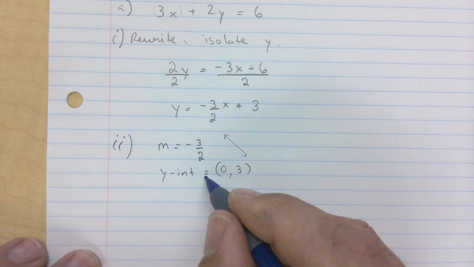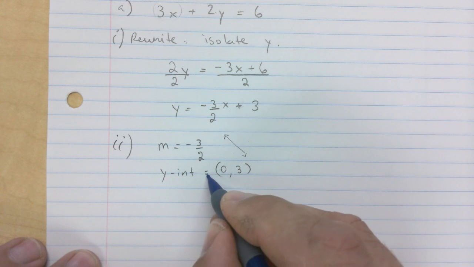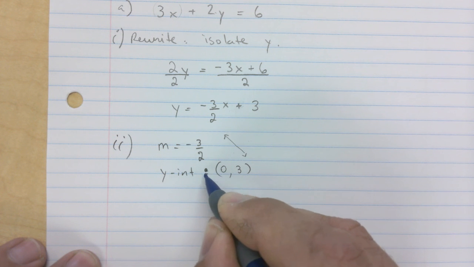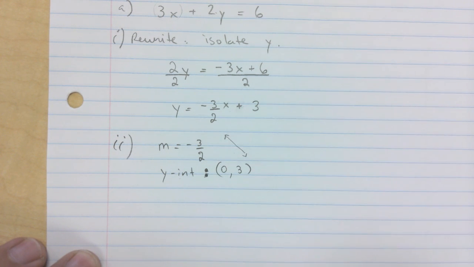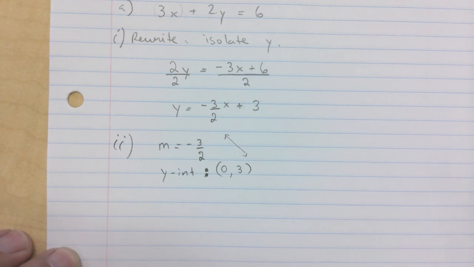Sorry, I made this look like equal signs. I think I'm just going to go with two dots like this. The y-intercept is 0, 3. So please change that.